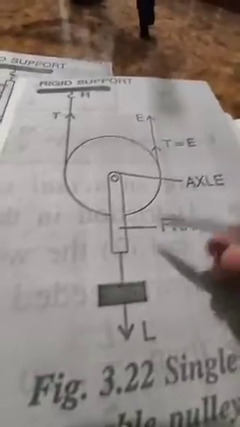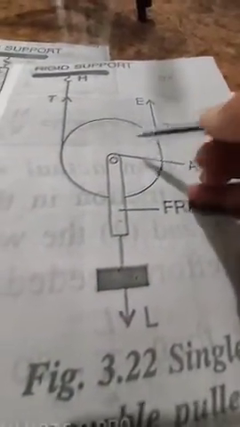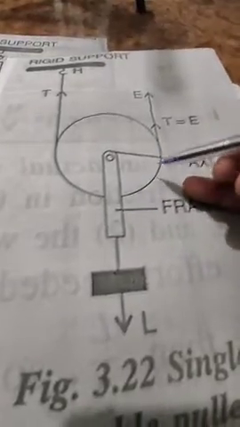So the load is balanced by two tensions in the upward direction, in this case, a single movable pulley.